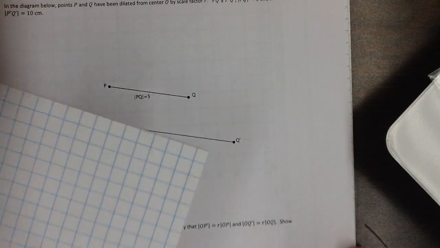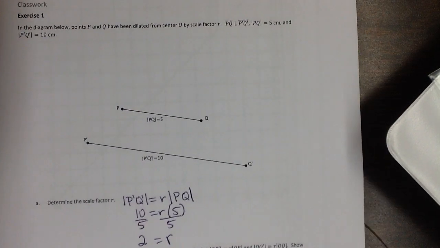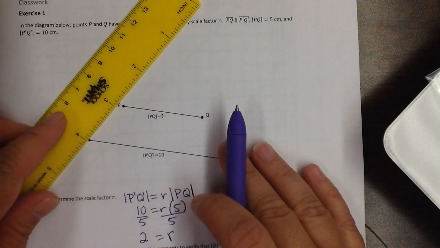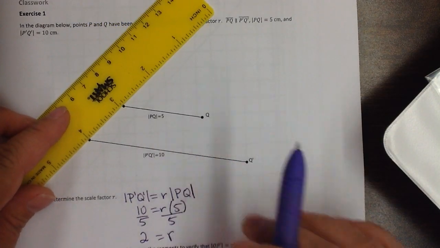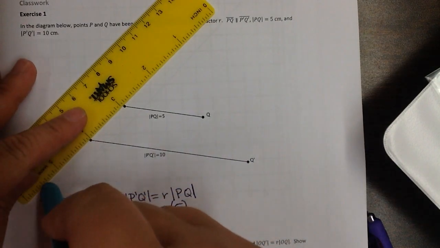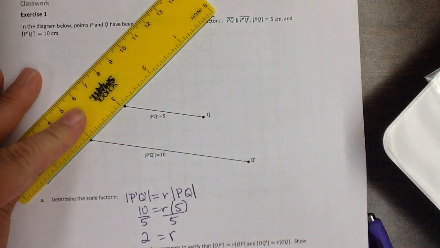So to do this, all you're going to do is take your ruler, and you're going to draw a line through P and P prime so that it is extended out, like this.